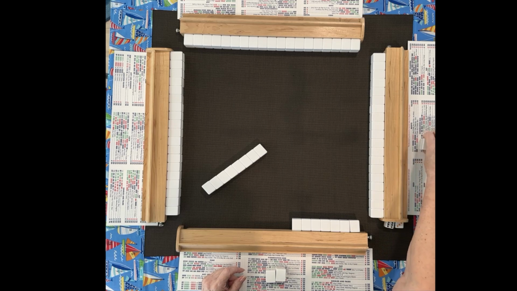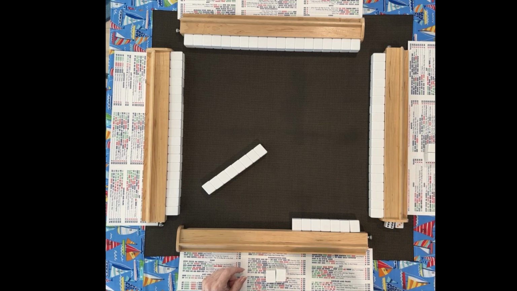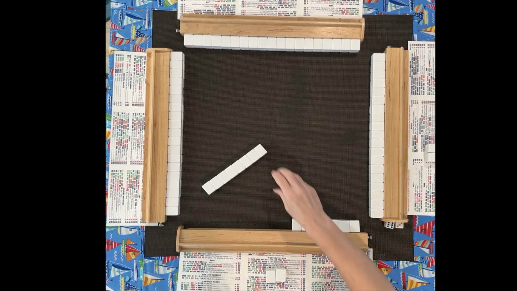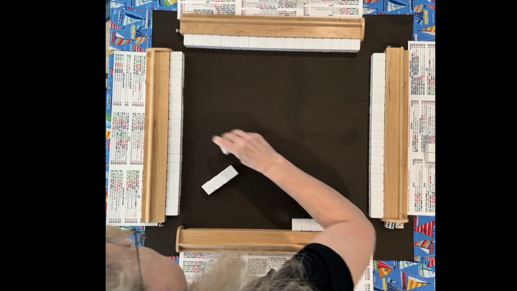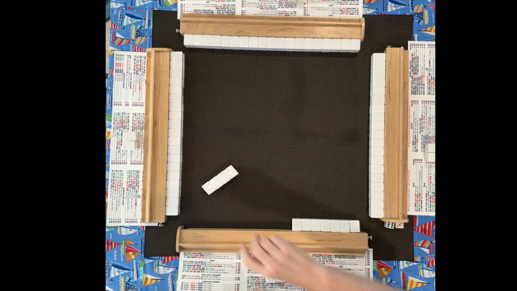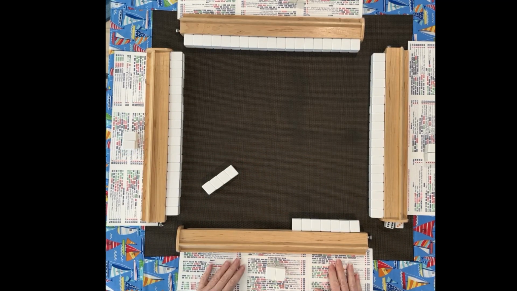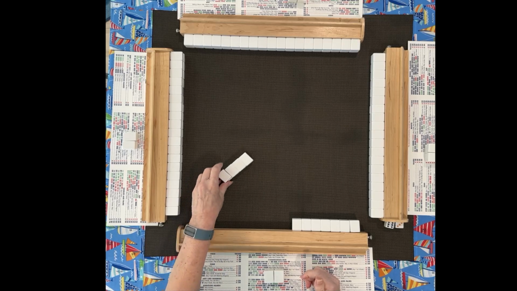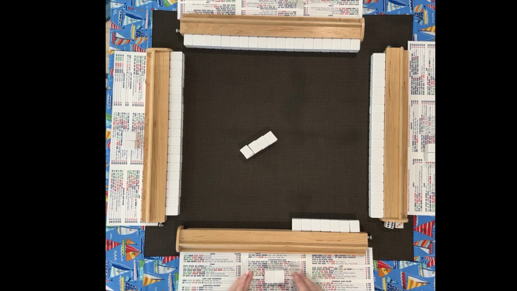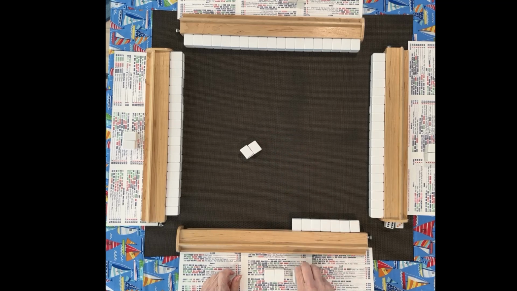The next player will pick their 4 tiles, and the next player will pick their 4, and it continues around. When it gets back to the East player, who is the starting player for not only starting the deal, but for discarding their first tile, East will then take another set of 4 tiles.